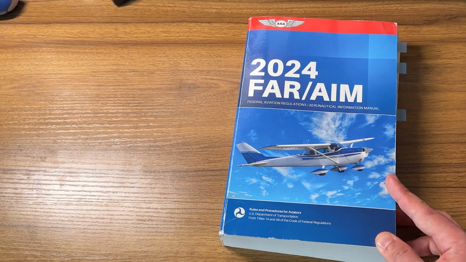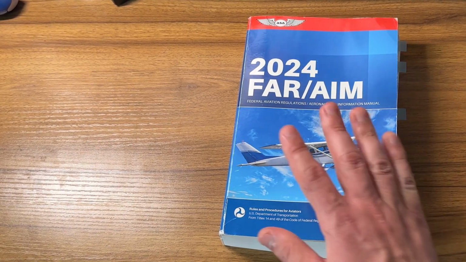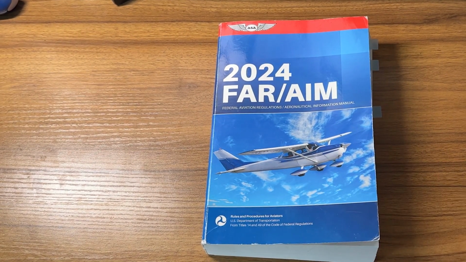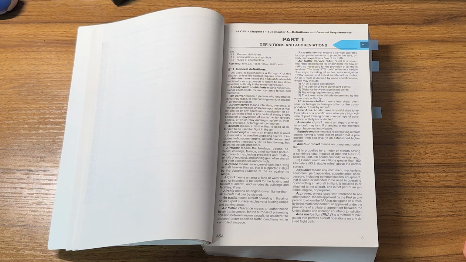I didn't know how much there was until I was studying to be an instructor, and I really regret waiting so long. So let's go ahead and start with Part 1. Part 1, as I said earlier, has a ton of definitions and abbreviations. So let's not waste any more time going over the ones you need to know for your exam.